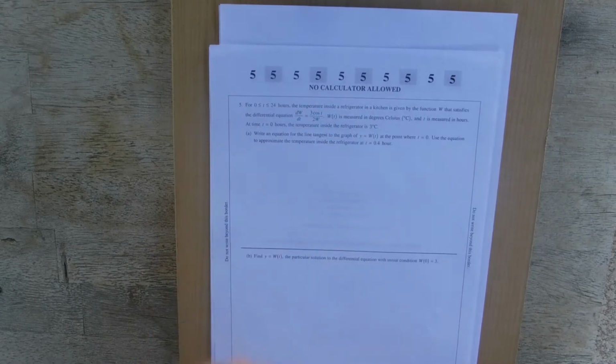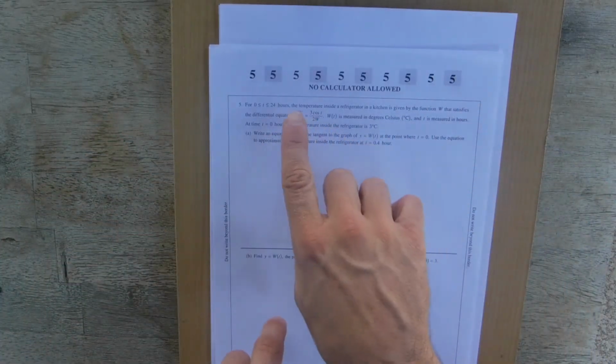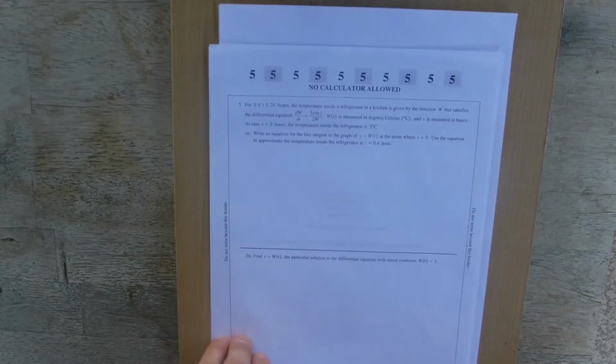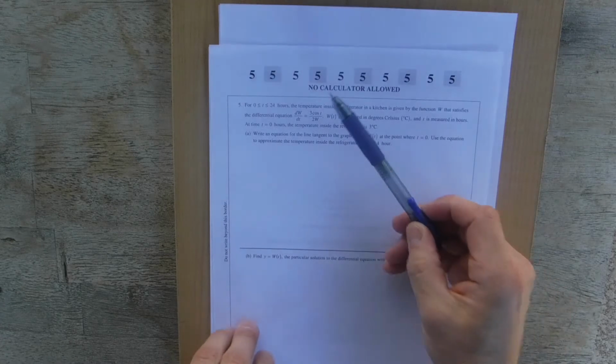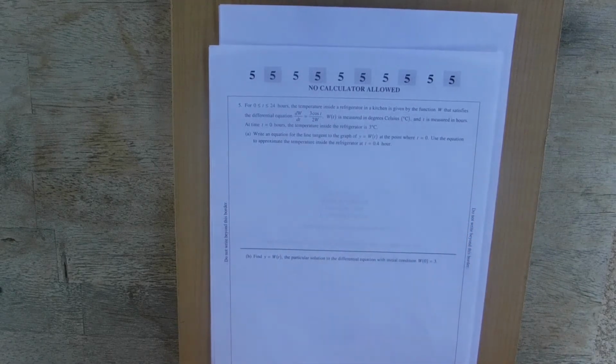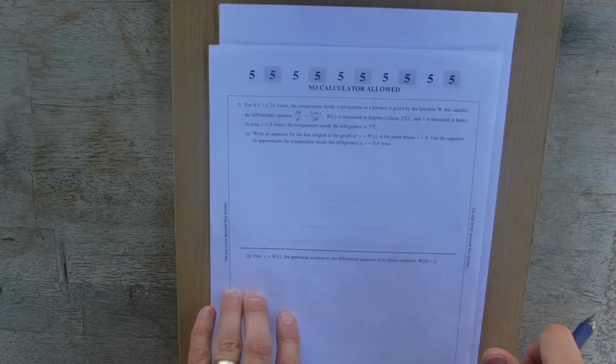Notice how there's T and W also in that equation. So I'm assuming that at some point we're going to have to get an equation for W, and so we'll have to separate variables. Anyways, W of T is measured in degrees Celsius and T is measured in hours. So this would be like degrees Celsius per hour. At time T is equal to 0, the temperature of the refrigerator is 3 degrees.